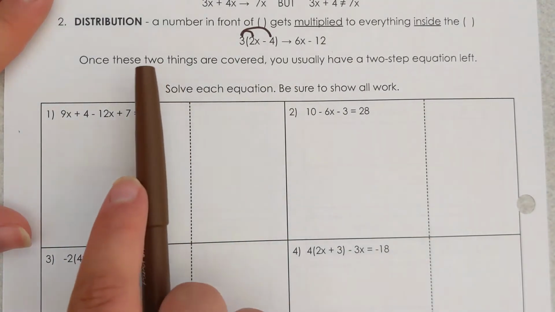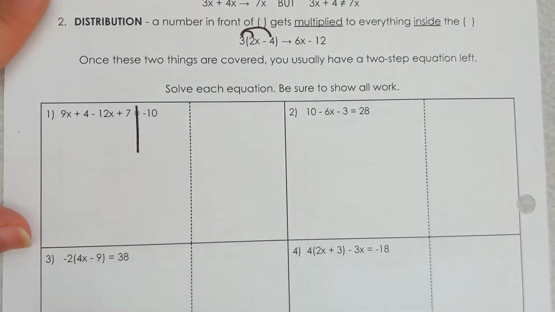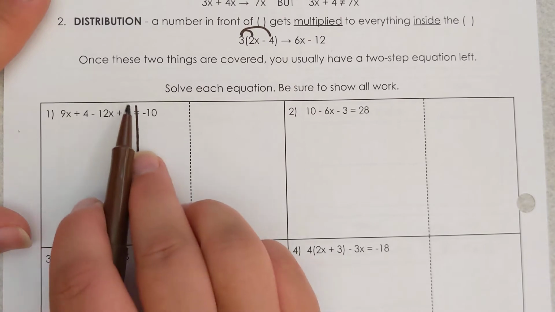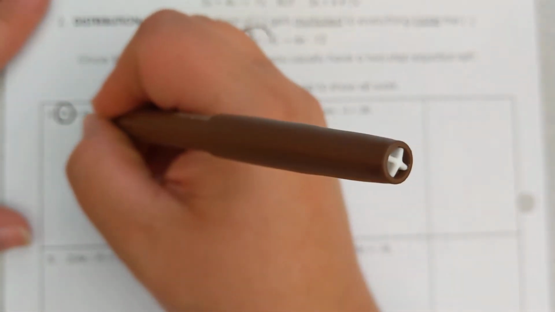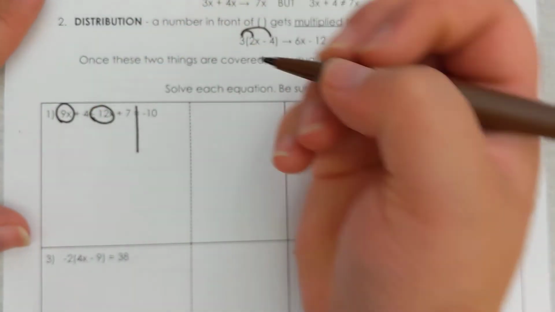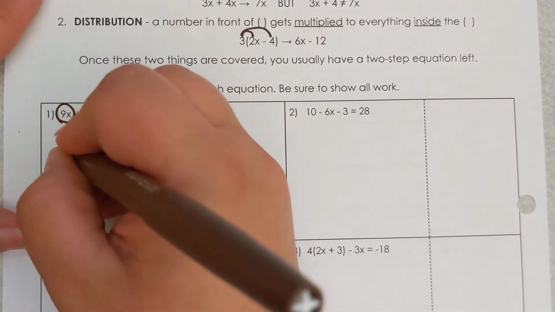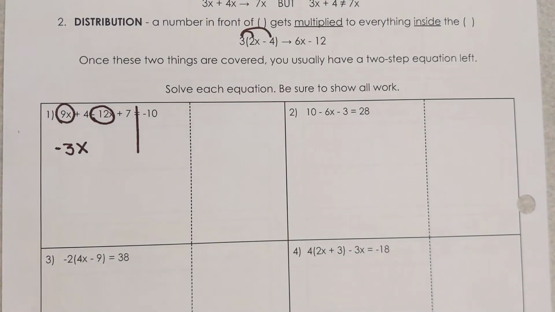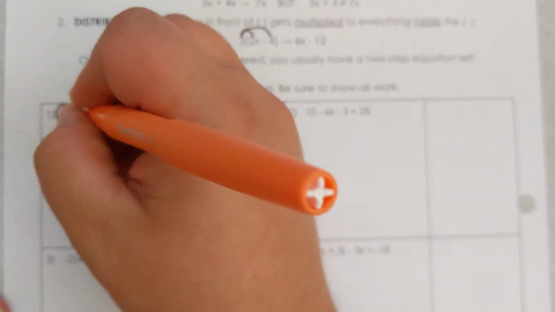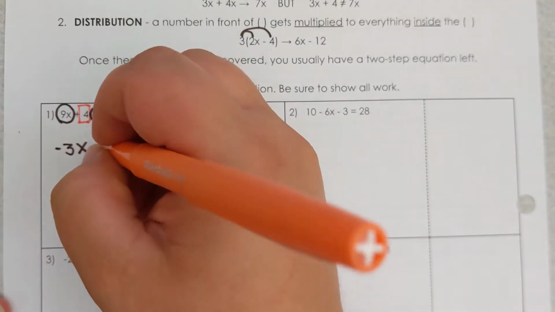And what I'm going to do is cover up the right side of my equation, or I'll just draw my equation bar. And what on this side am I allowed to add together? Well, there's a 9x and a negative 12x. 9 minus 12 is negative 3x. Don't forget the x. Then I have 4 plus 7 left. Those both don't have a variable at all, so they're allowed to be added together. 4 plus 7 is 11.